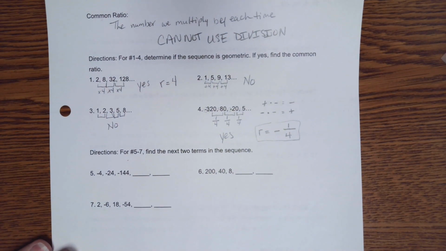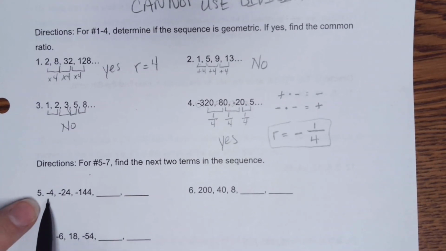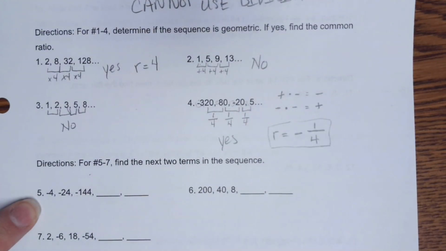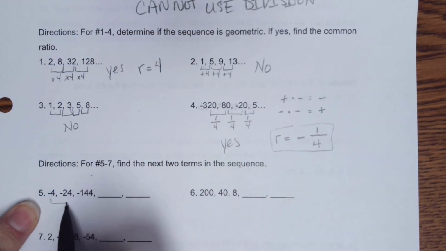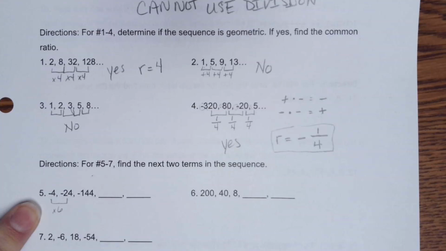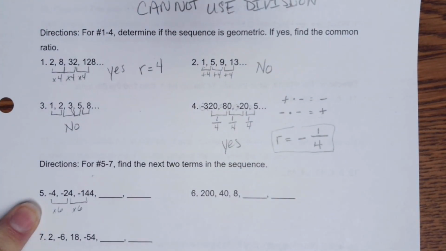Okay, for questions 5 through 7, these are pretty simple. We're going to find the next 2 terms in the sequence. So first I'm going to look and see, oh, I have negative, negative, negative. So I'm not going to need to multiply by a negative, because if I do, just like what we had up here, I'm going to end up with a positive number, and it needs to stay negative. So what times negative 4 makes negative 24? Well, that would be 6. And negative 24 times 6 is also going to be negative 144.